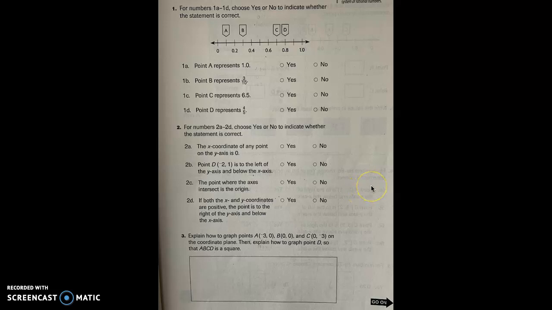2b, is (-2, 1)? Graph that on your coordinate plane that you just drew in your spiral notebook or right here. Is (-2, 1) going to be to the left of the y-axis and below the x-axis? Yes or no? Question C. The point where the axes intersect is the origin. Yes or no?